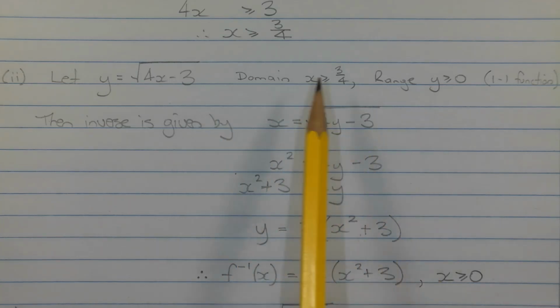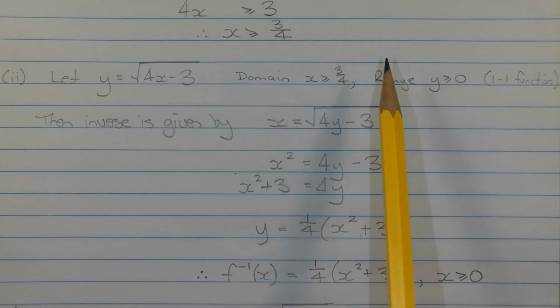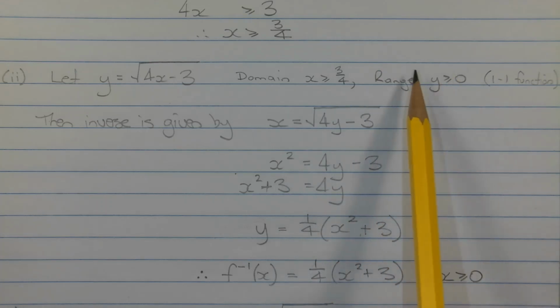Now just want to go back to the domain and range of y equals f of x. The domain of y equals f of x becomes the range of the inverse function, and the range of y equals f of x, which is y is greater than or equal to 0, becomes the domain of the inverse function. Hence, f inverse of x is equal to 1 over 4 times x squared plus 3 in brackets, where x is greater than or equal to 0.